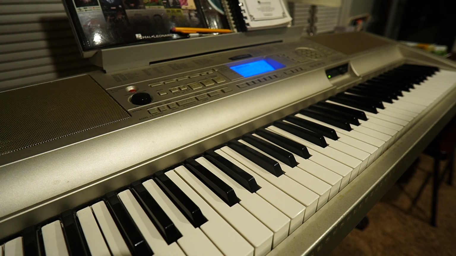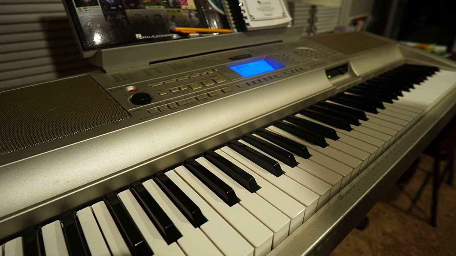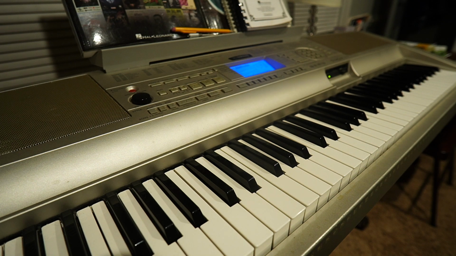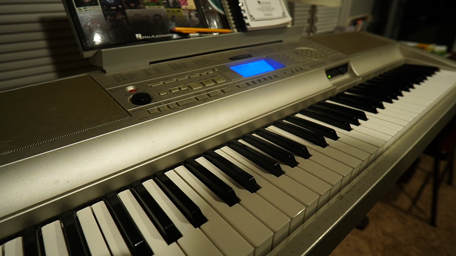So this week we're going to mainly be talking about chords, rather triads, and inversions, and some common chords that we find in many songs, in major and minor keys.